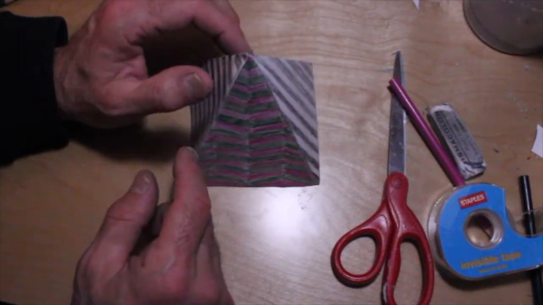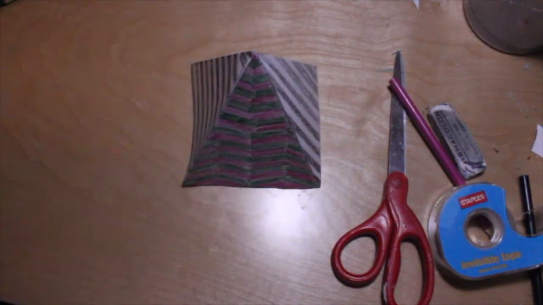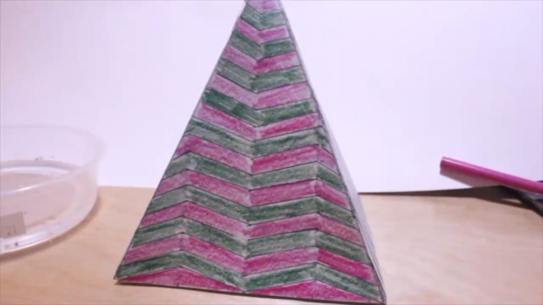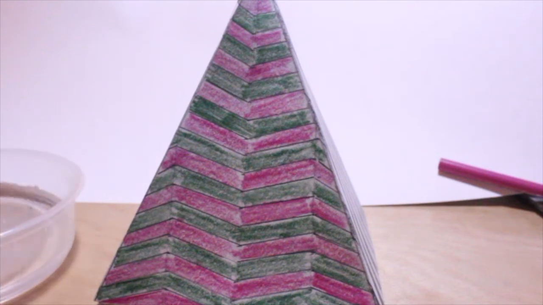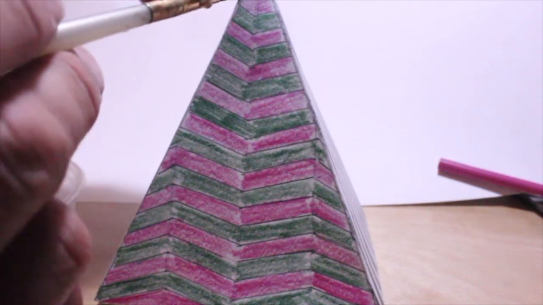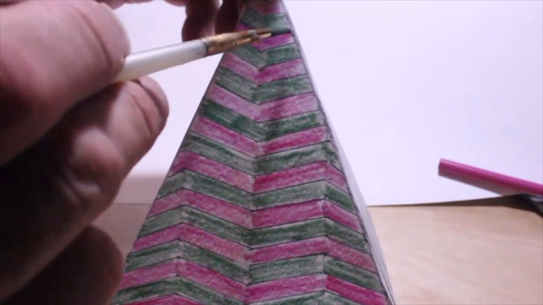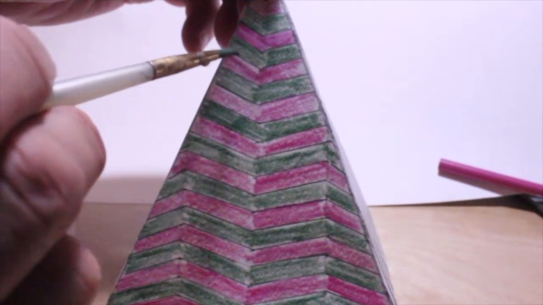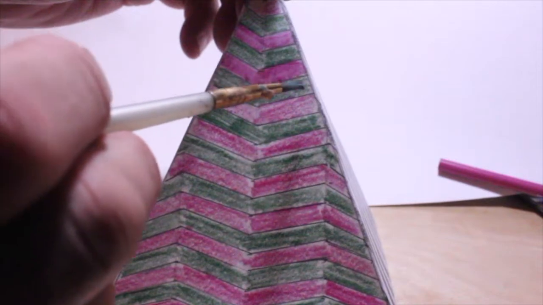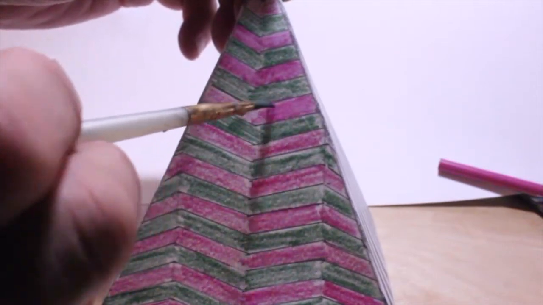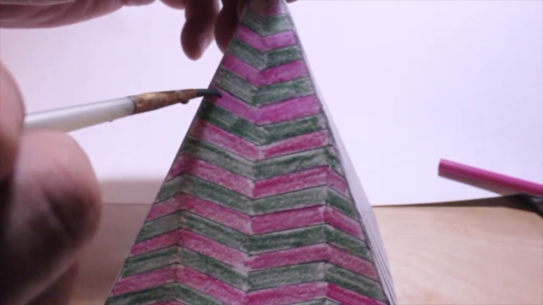How about that? Now we're going to take our brush and paint this gently with water. I've got my water here, and I put my brush in the water and try to get the water off of it. I'm going to work with one color at a time. I'm going to work with the magenta, and I'm blending my colors now. So work with one color. Do not blend the green with the magenta.